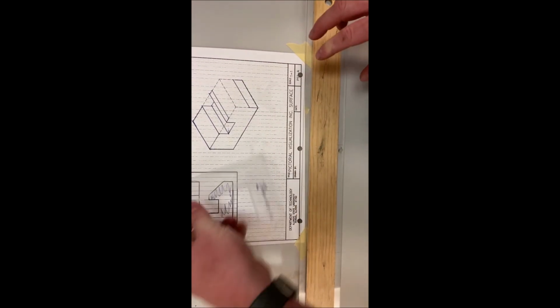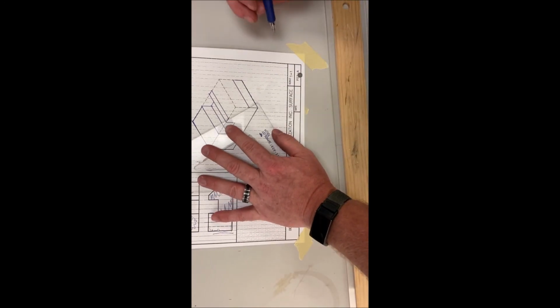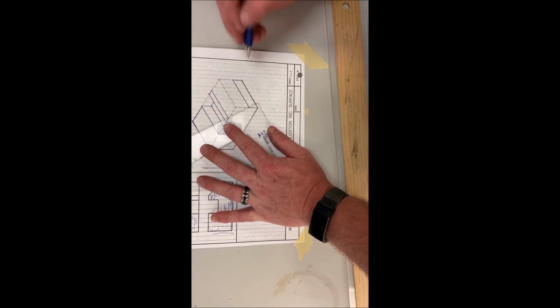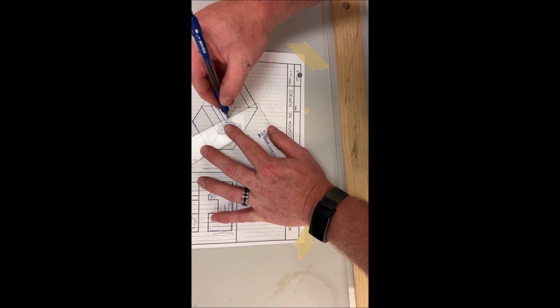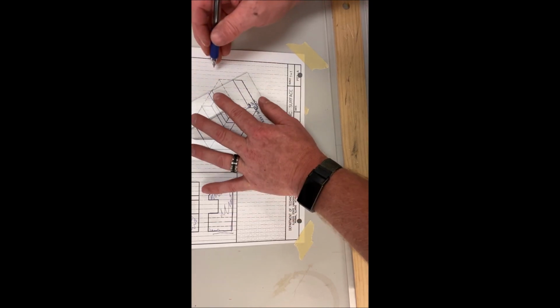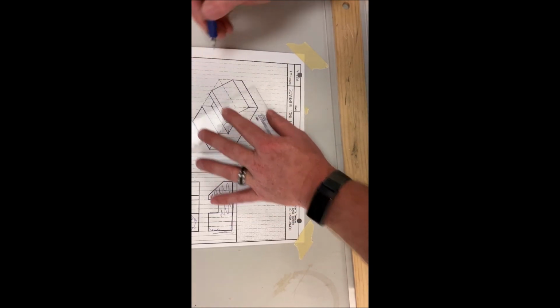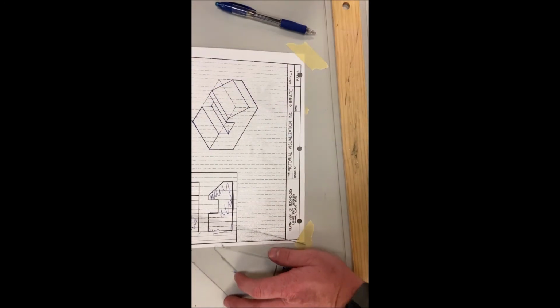Okay, you got one more main step left. That's this angle. Now this is not on your normal plane. This is just your normal line. Go ahead and draw this out. And now you're good.